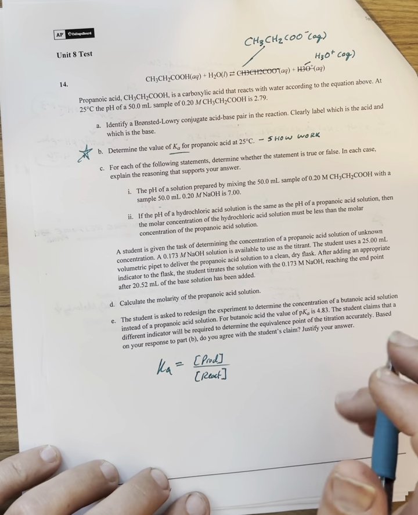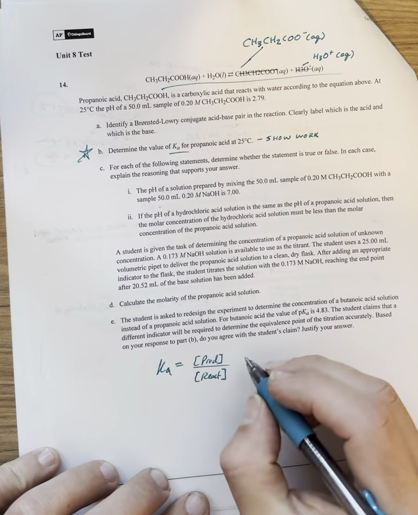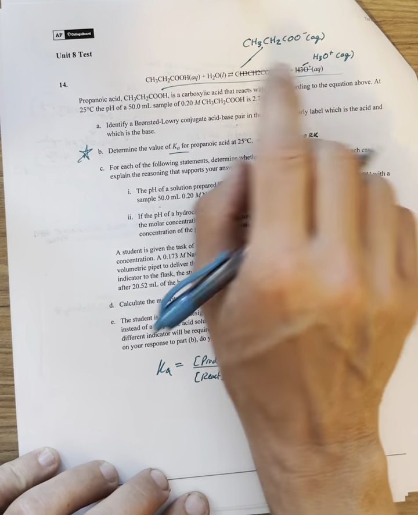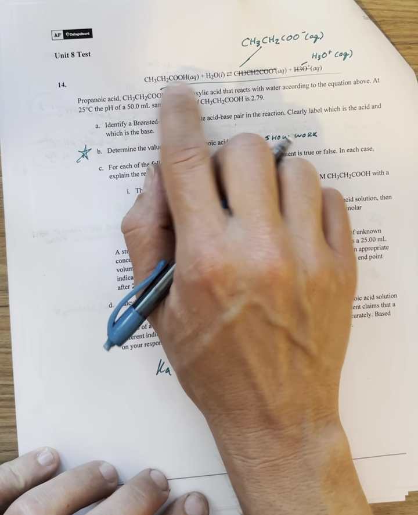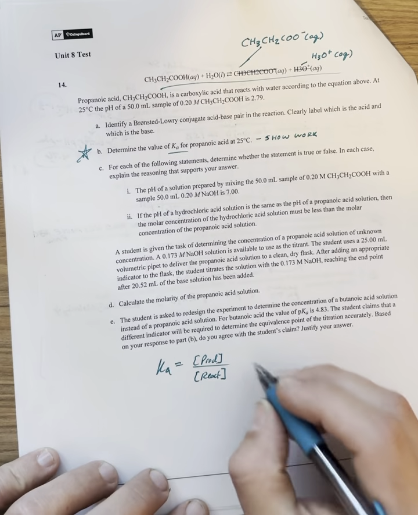And what's the reaction for acid? Well, he gave it to us right here. So we're just going to plug in those products that are aqueous and put this in the reactants on the bottom because it's aqueous, and ignore that H2O because it's a liquid.